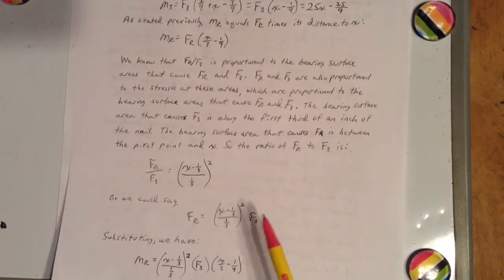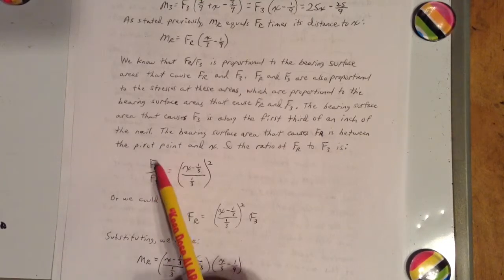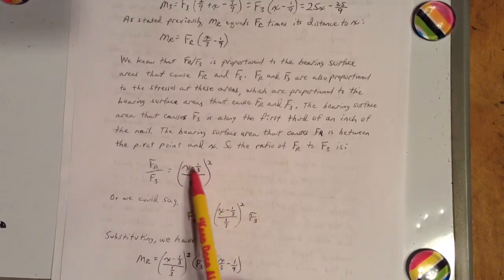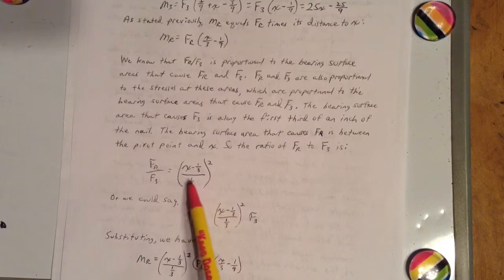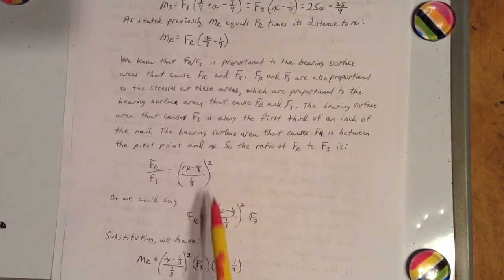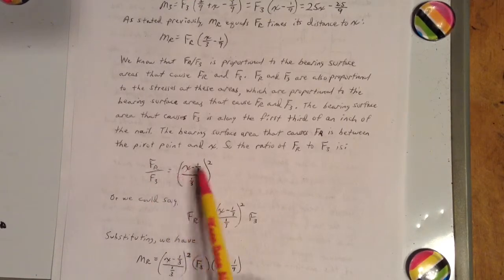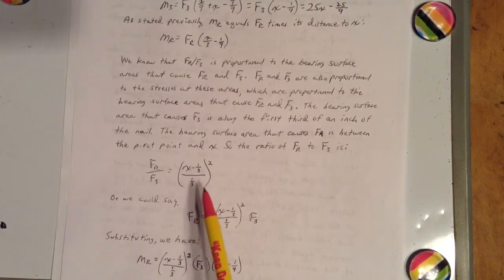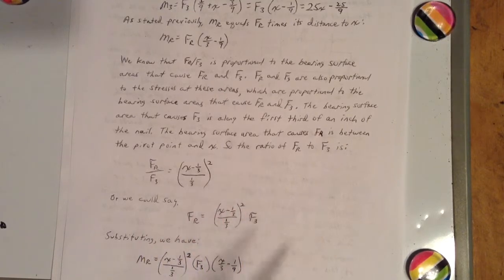So the ratio of FR to F3 is equal to the bearing surface area contributing to FR divided by the bearing surface area contributing to F3, all squared, because the force ratio is equal to the bearing surface area ratio times the stress ratio, and the stress ratio is equal to the bearing surface area ratio, just like F4 stress in our last section was twice as much as F3 stress because its bearing surface area was twice as much.